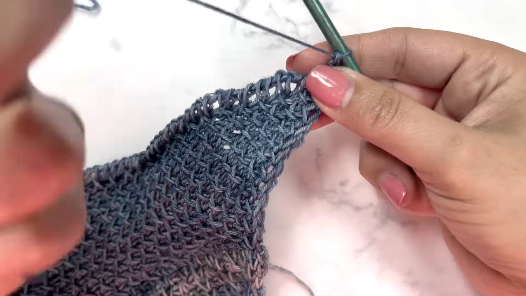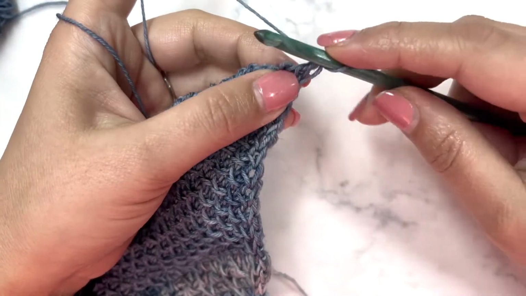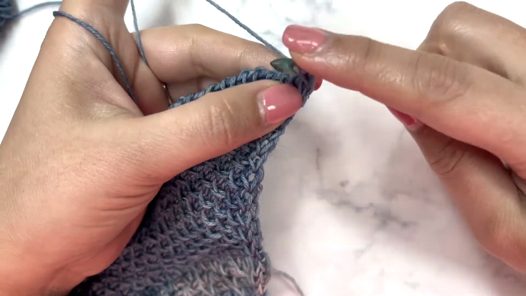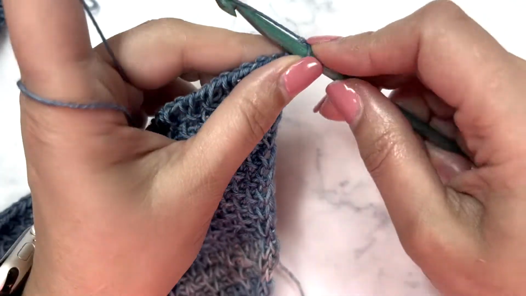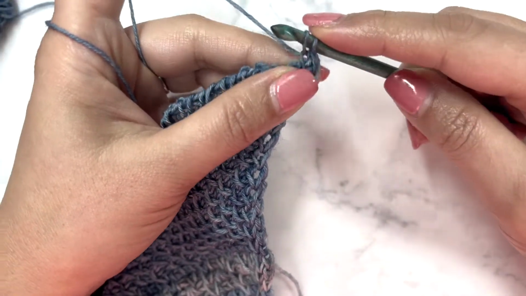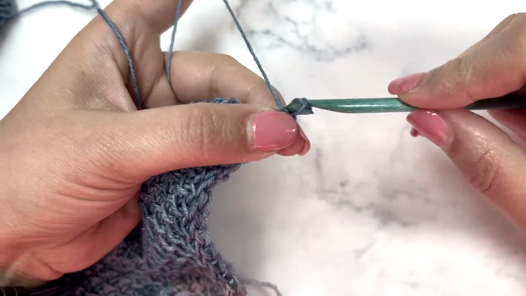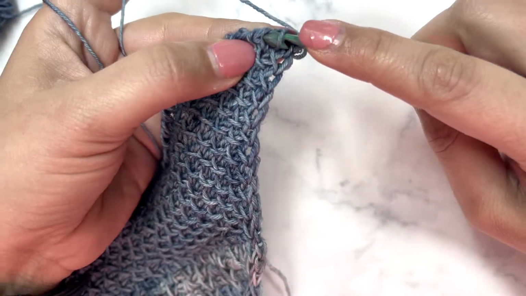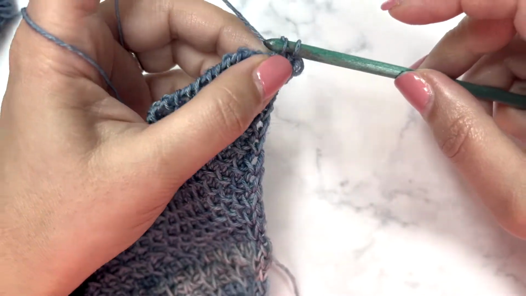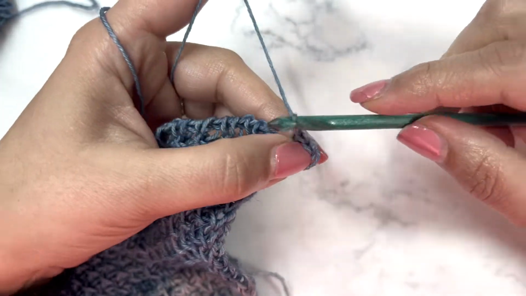So for the final part of our shawl, we're going to go ahead and just do a simple stitch bind off. So it's really pretty straightforward. We're going to go in like we would for a simple stitch, yarn over, pull up a loop, and then pull that loop through the loop on the hook. Again, simple stitch, you're pulling up a loop, pull that loop through the loop in the stitch.